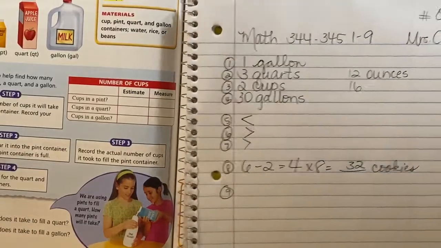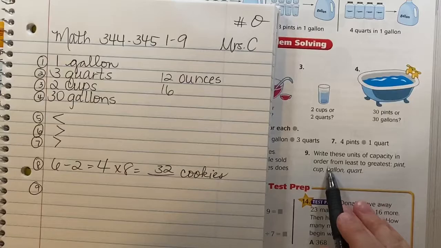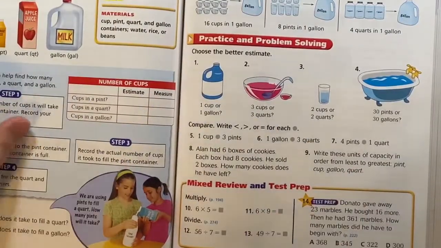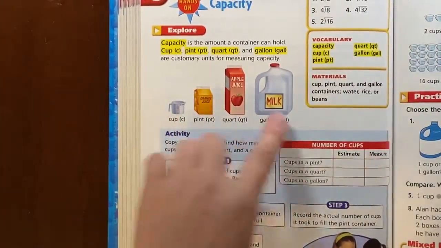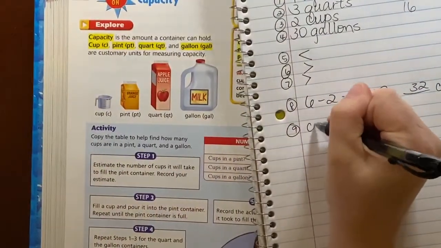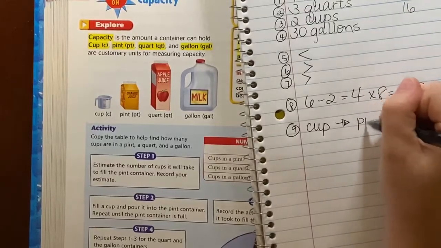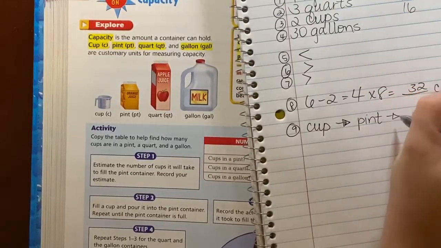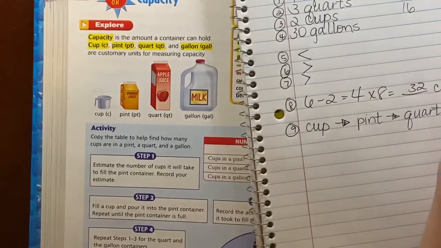And number 9. Write these units of capacity in order from least to greatest. All right, well, I don't even have to look right there. I'm going to go back to page 344. And there they are from smallest to largest. So I'm going to write them in that same order. Cup becomes pint, becomes quart, and becomes gallon.